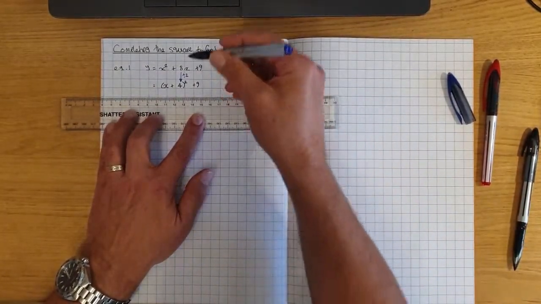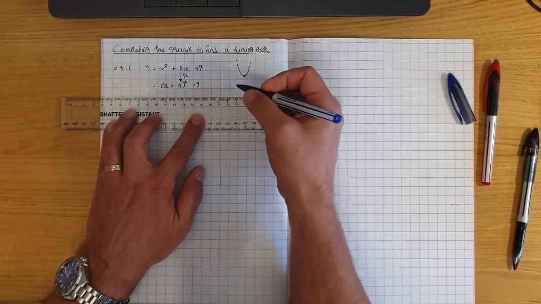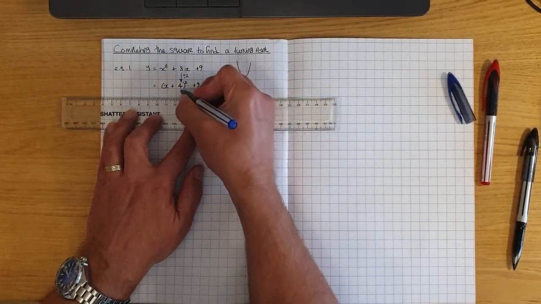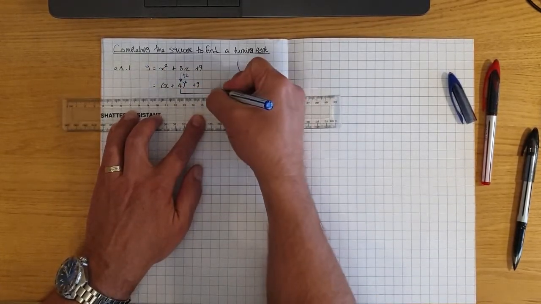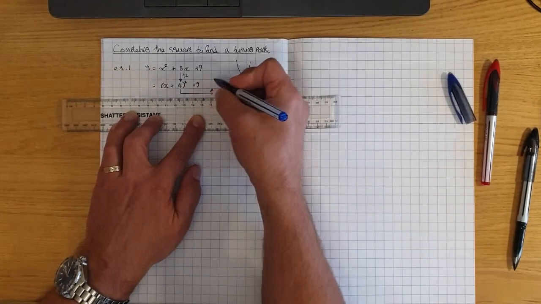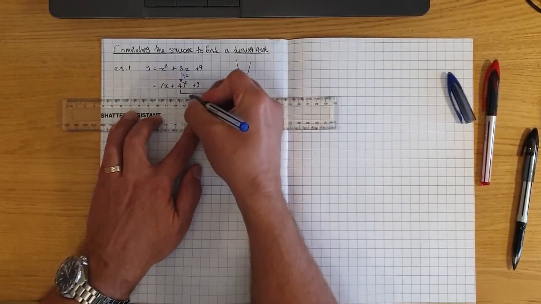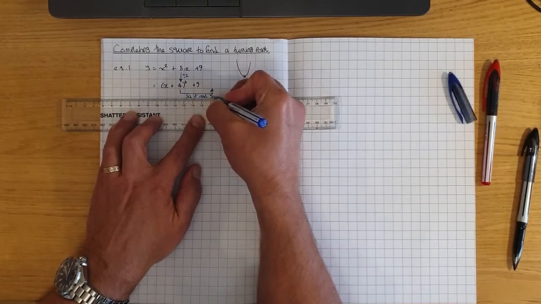If you haven't done this before, then there is another video on Miles Maths about doing this particular thing. And we have to apply a correction factor, and the correction factor, which goes here, we take whatever number we have there, which is a 4, and we square it and we subtract it. So we square it and subtract.